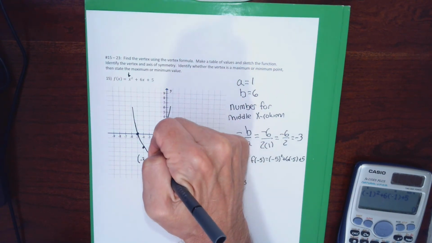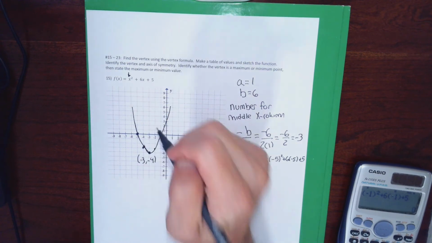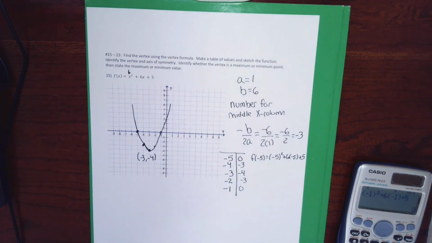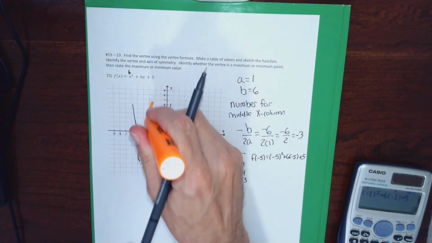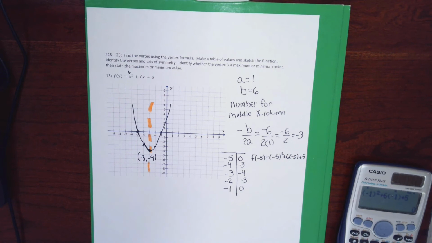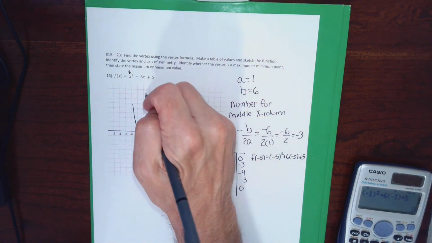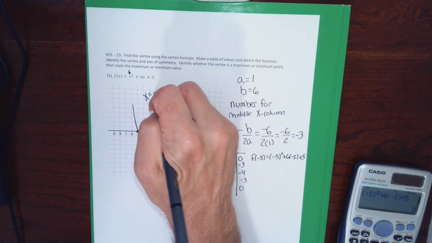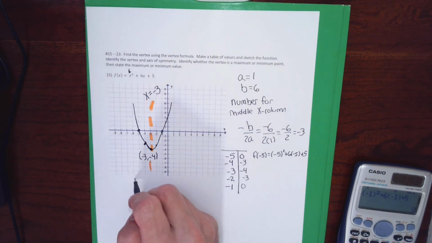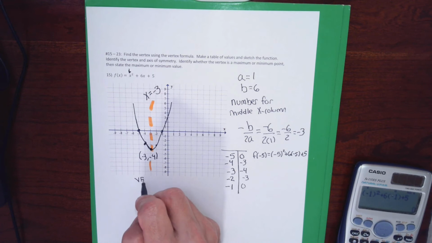more of a u than a v. A lot of times I see v's as opposed to u's. I don't take points off for that. I can never take points off for art issues. Drew in my axis of symmetry, I'll even write the equation down because I know the axis of symmetry only has an x because it's a vertical line, and it's going to be x equal to the x coordinate of the vertex. Let me answer now the parts I need to make comments to.